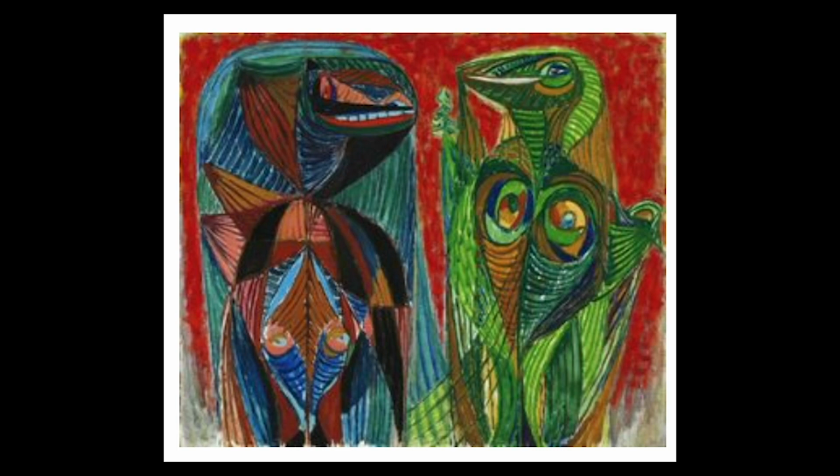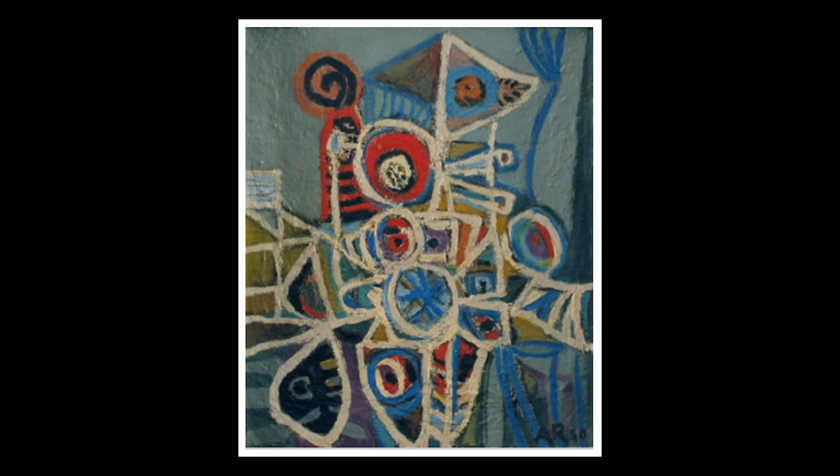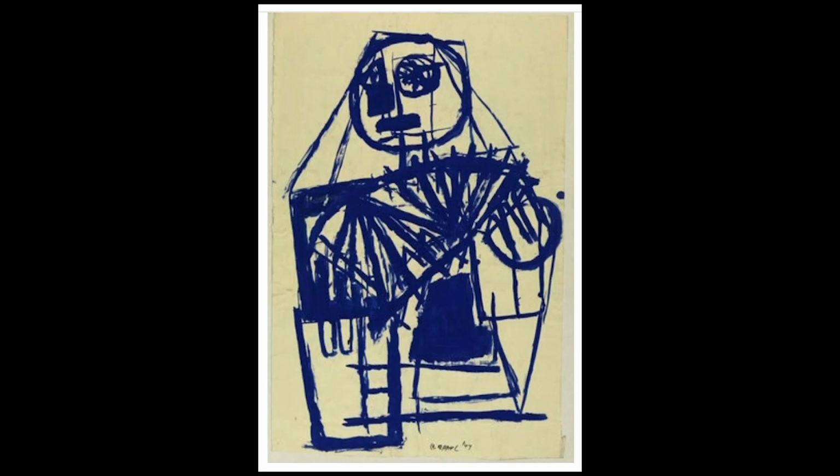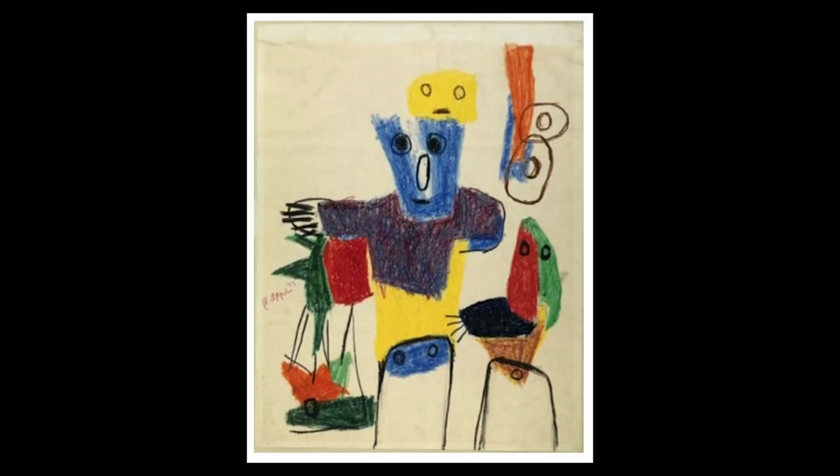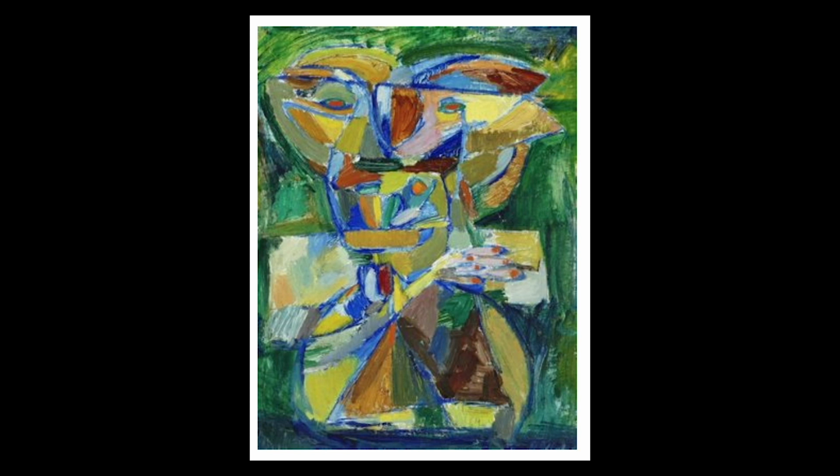Cobra is a very interesting movement that was very short, only a few years, but you can see the kids' drawing style in the painting. It's kind of funny to see this.